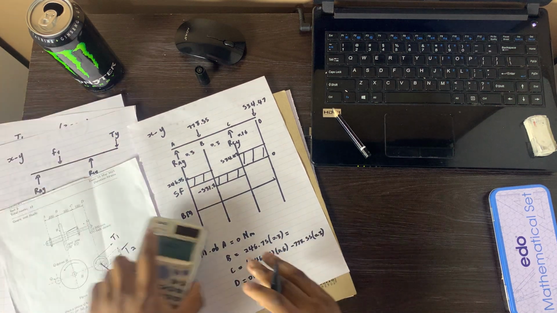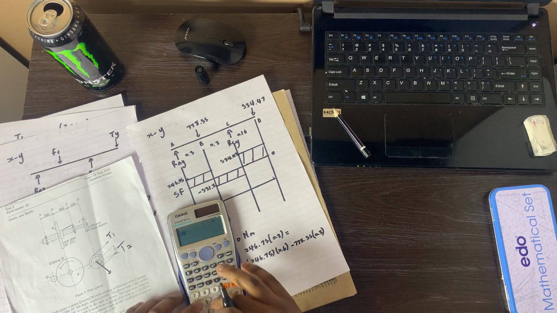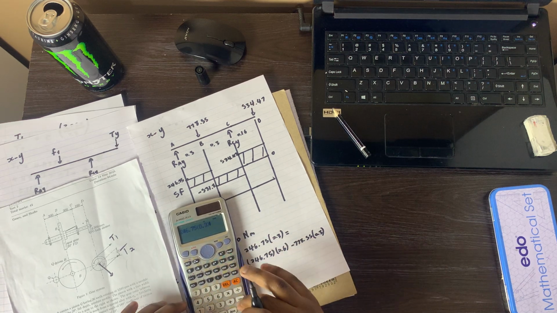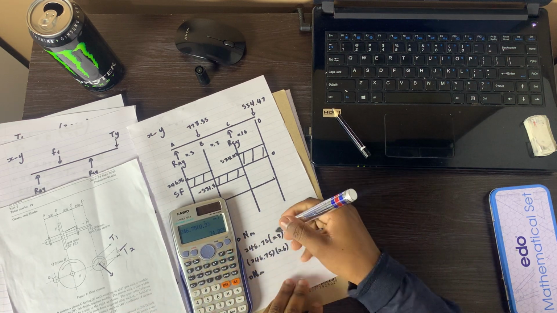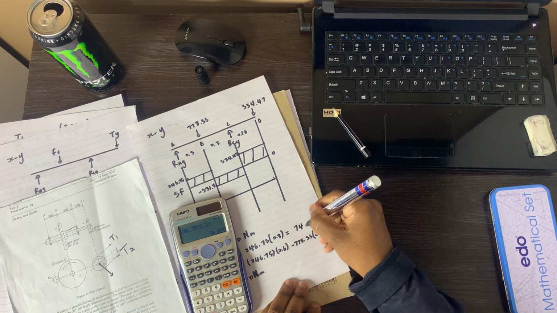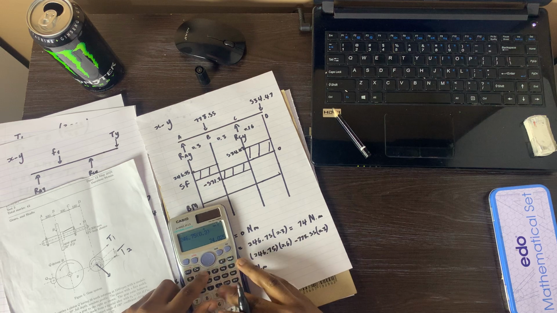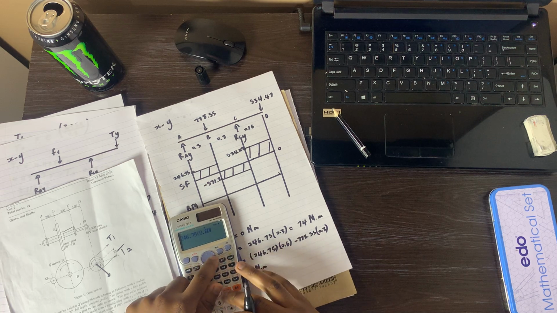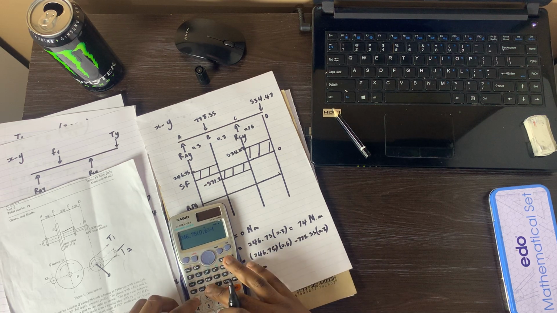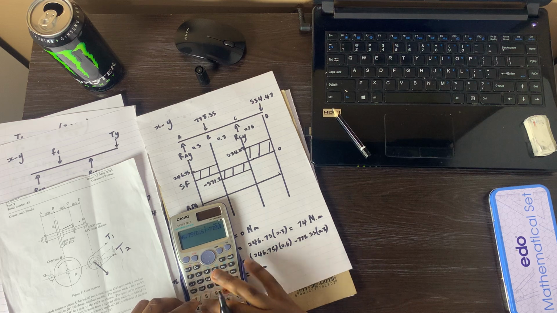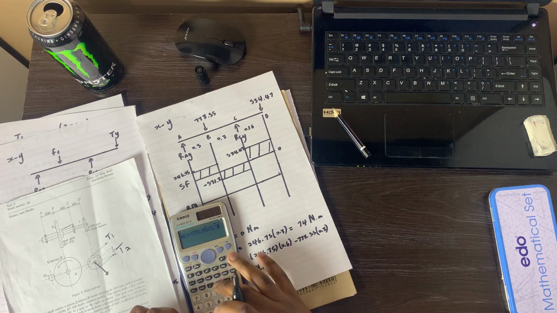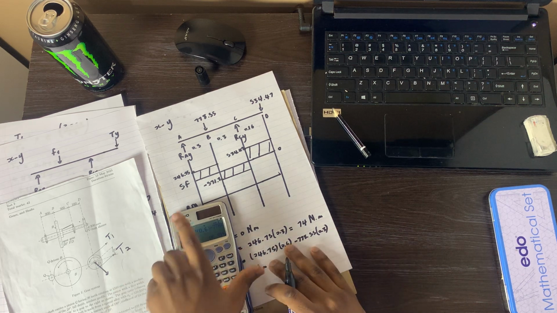I'm moving fast, right? 246.75 times 0.3 is going to be, let me just say, 74 Newton meter. And then here is going to be minus 778.55 times 0.3, going to be minus 85.